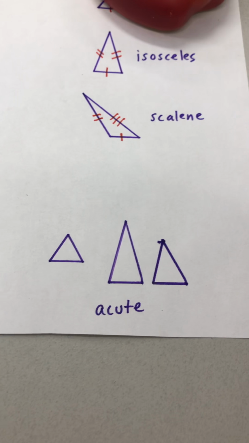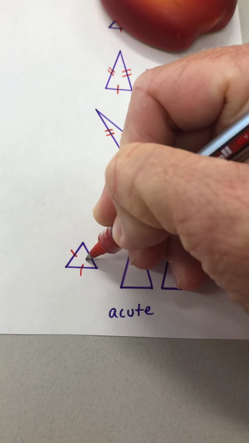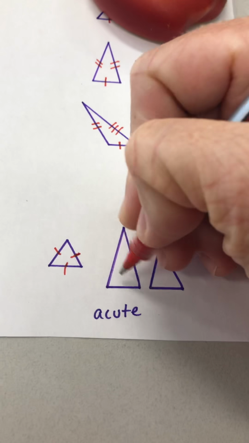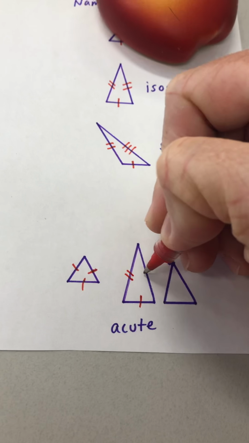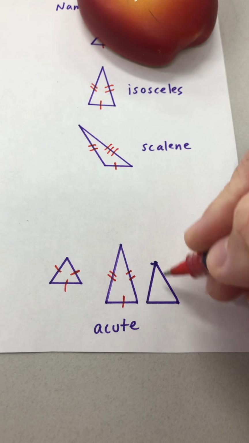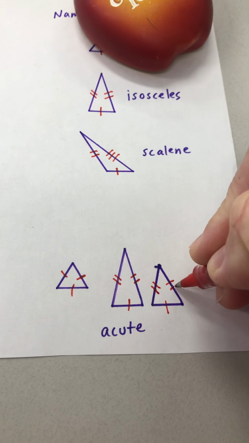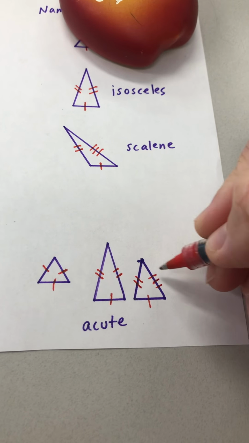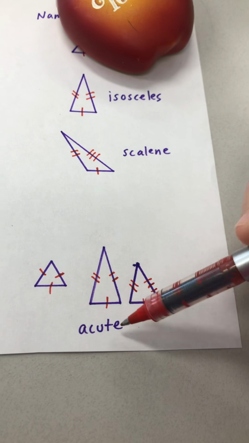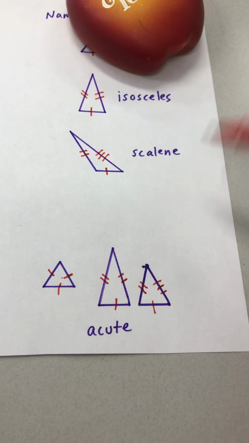All right, these are all versions of acute triangles, but they're all different acute triangles. This has all 3 sides equal in length, so that is an acute equilateral triangle. This has 2 sides of the same length, so it's an acute isosceles triangle. And this has all 3 acute angles, but these are all 3 different length sides. This one's not quite over the midline, so this is a little bit longer side here. Okay, so these are acute equilateral triangles, acute isosceles triangles, and acute scalene triangles.